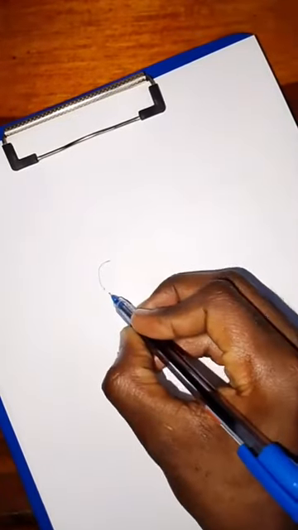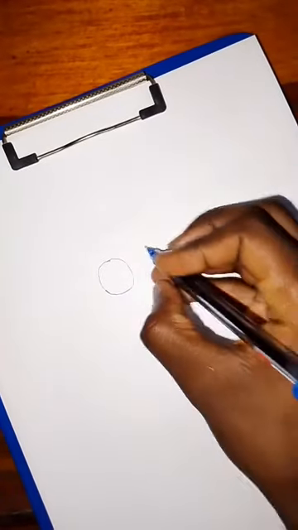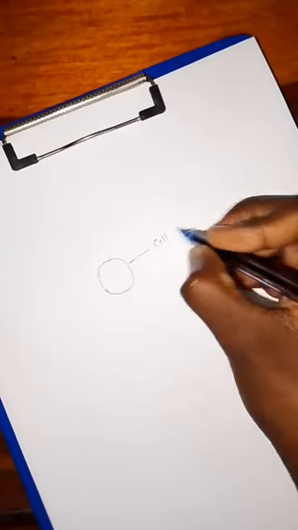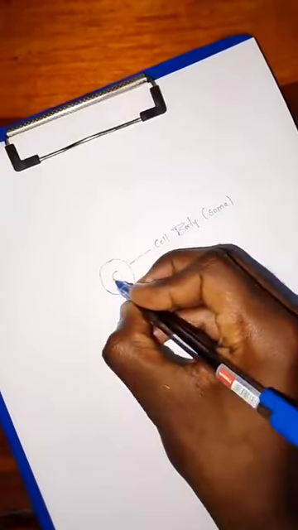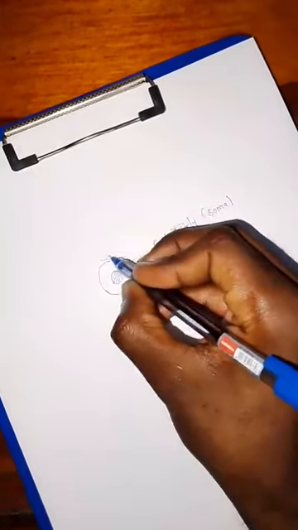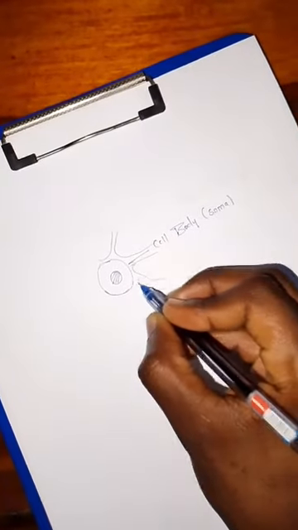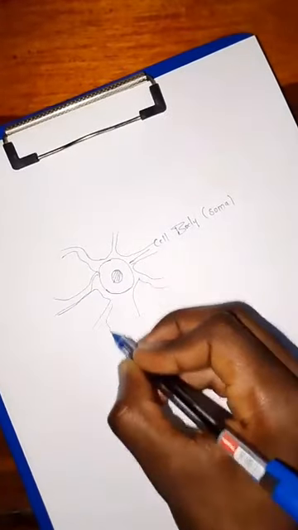So these neurons are going to have a cell body, which is also known as a soma. Inside this cell body is where we have a nucleus, and we all know what the function of a nucleus is. Then they are going to have dendrites, which appear like hair on the neuron. Just imagine it as if it is hair on the neuron.